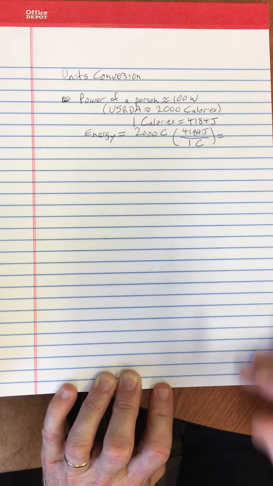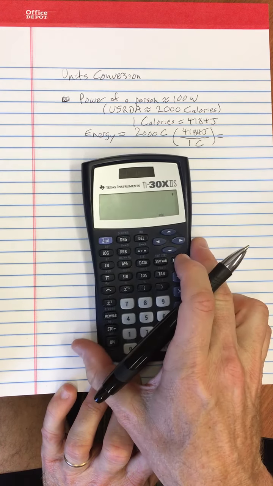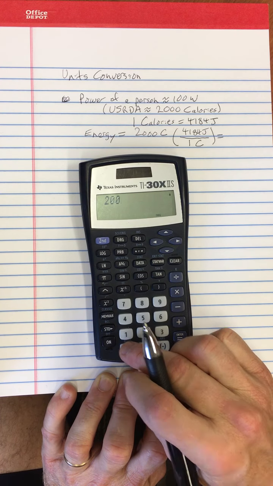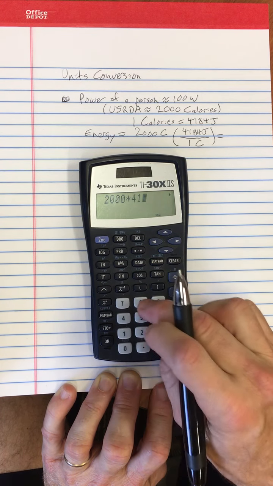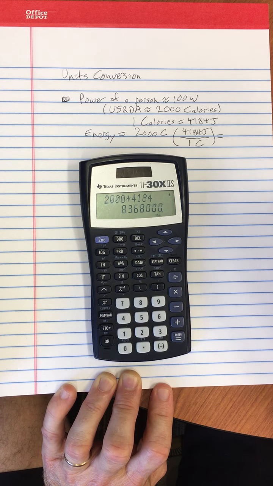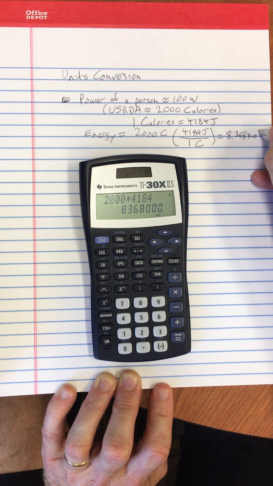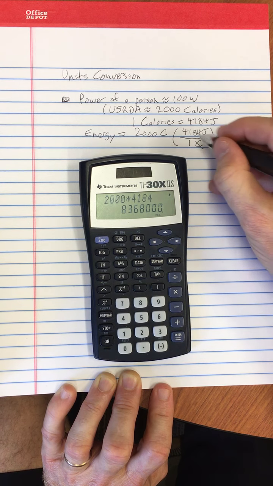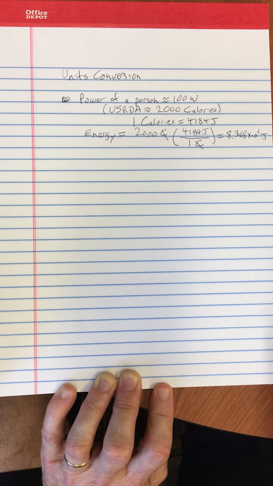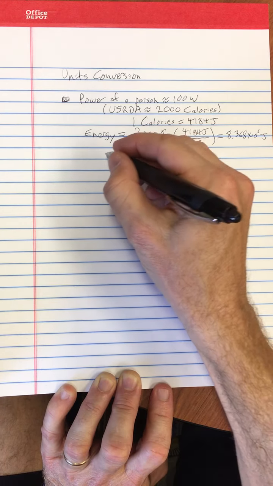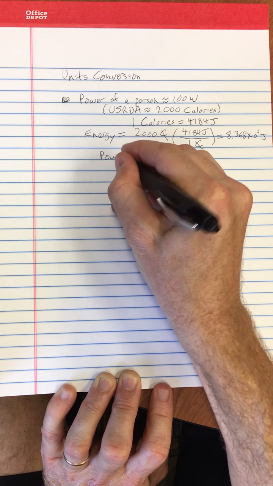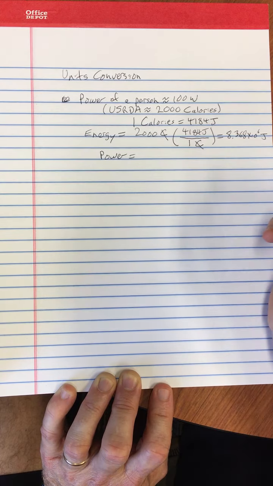And so the total energy of a human body over the course of a day is 2,000 times 4,184, and that gives me 8,368,000, or 8.368 times 10 to the 6 joules, because the calories here cancel, and I'm just left with that number of joules. And then we calculated the power of a person over the course of a day was that number.